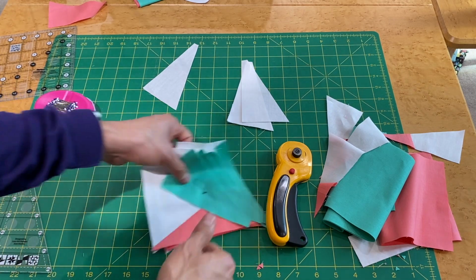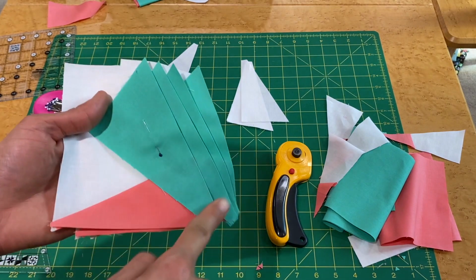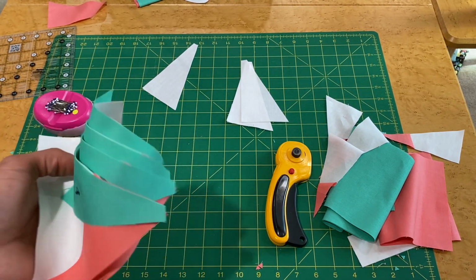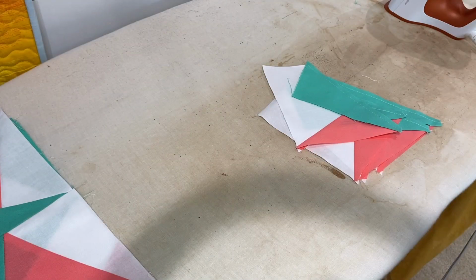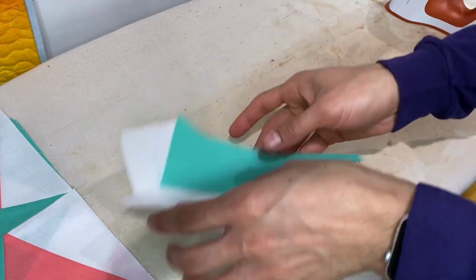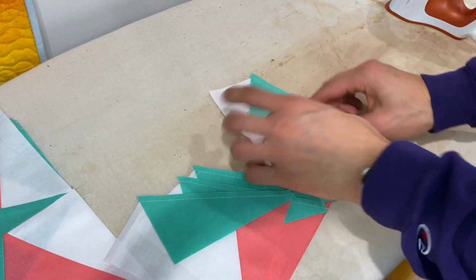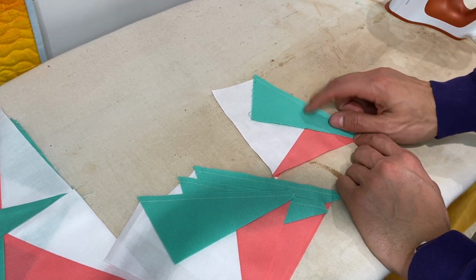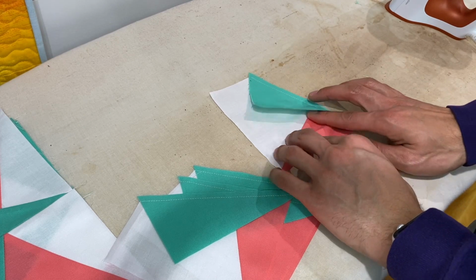All right, so I'm going to go to the sewing machine, sew 1/4 inch down each side, and I'll meet you back at probably the ironing station. So here we are back at the ironing station. I sewed 1/4 inch down this edge here. So now we're going to press it.